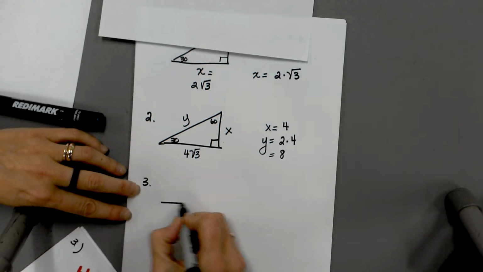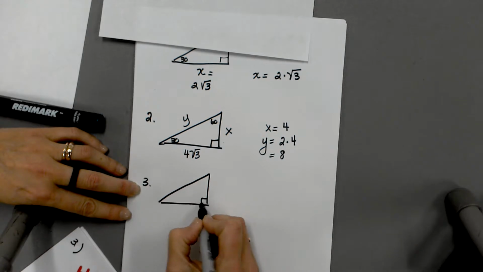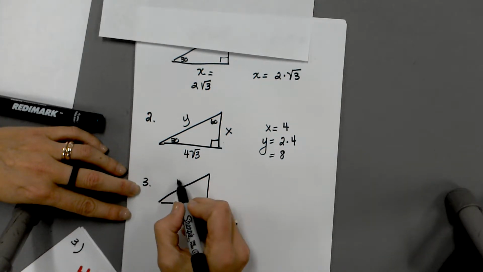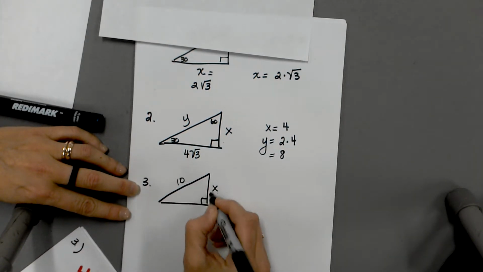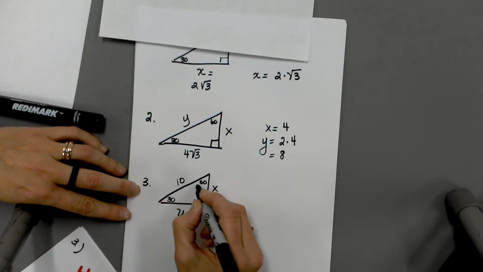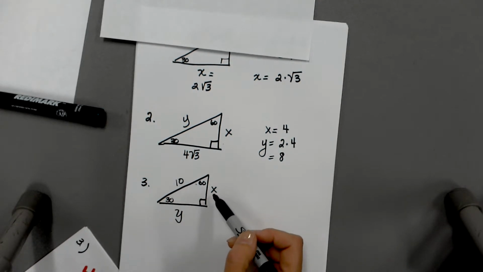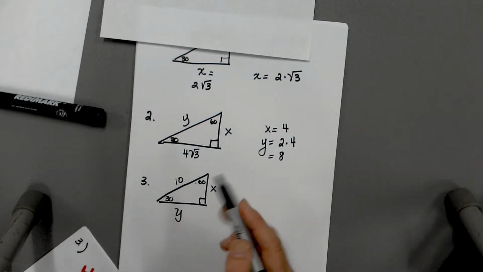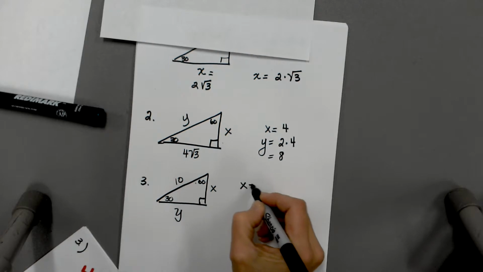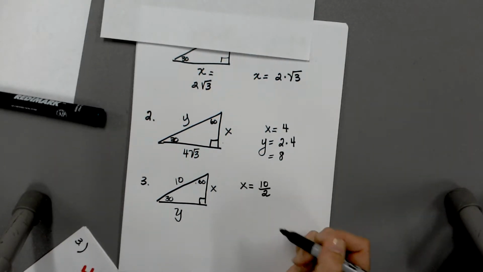Another type of problem is if you are given the hypotenuse and you have to find both the short leg and the long leg. So let's do 30, 60. And so the relationship tells us that the short leg times 2 gives us the hypotenuse. So the hypotenuse divided by 2 is going to give us the short leg.